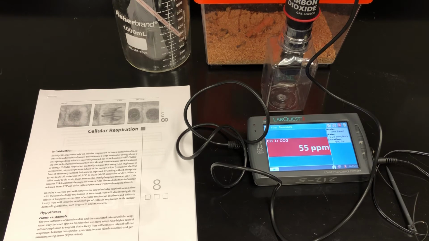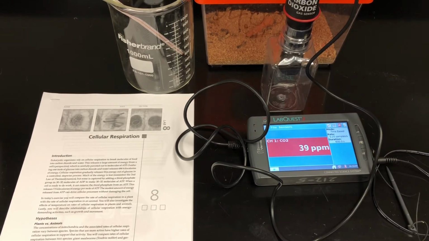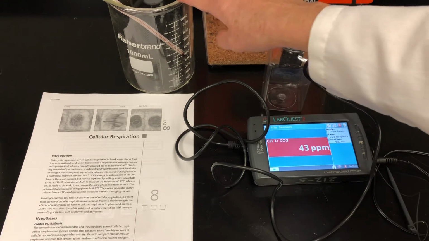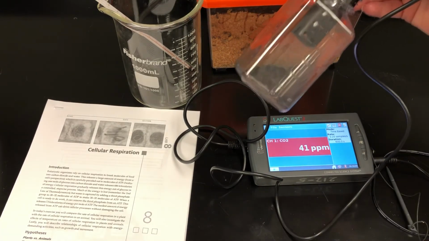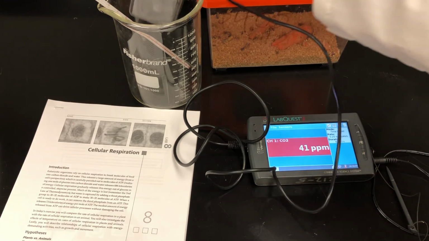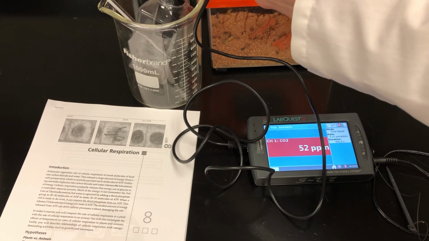Now, we're also going to run this at 2 different temperatures because we want to investigate how temperature can affect metabolism or the rate of cellular respiration. So we're going to be using water baths here. We'll run the experiment at room temperature, and then we're going to set up a cold water bath here, and we're going to take our organism, whether it's the bean sprouts or the worms, and put them into this cold environment and run the experiment again.